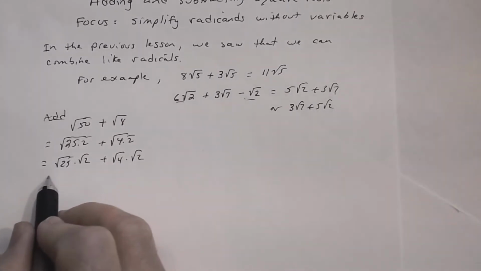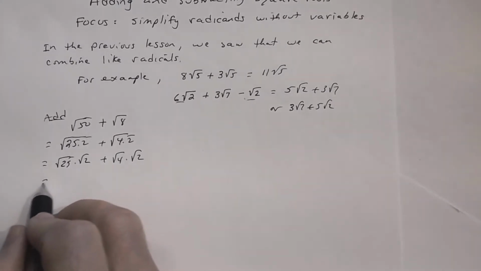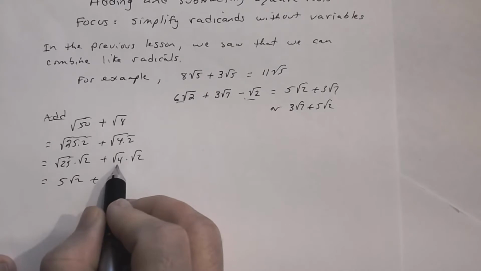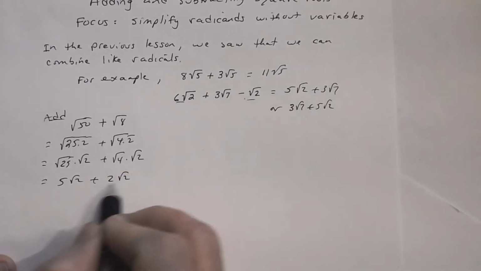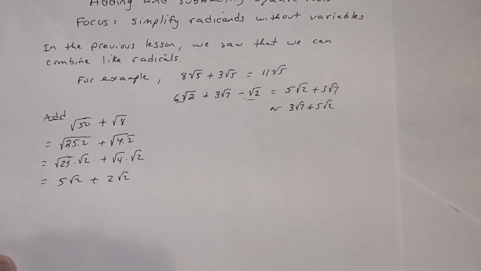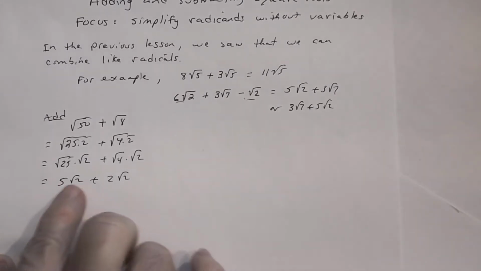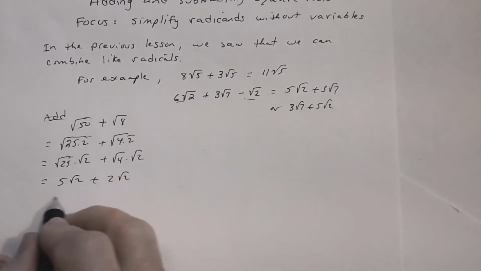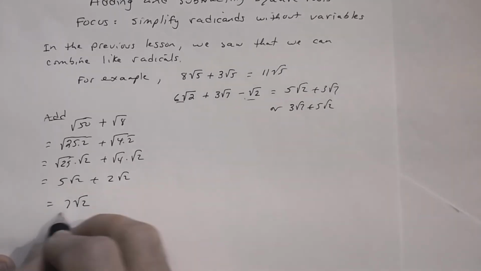And then the square root of 25, since 25 is a perfect square, the square root of 25 is 5, so you get 5 square root of 2. And then over here, the square root of 4 is 2, so I get 2 square root of 2. And now notice those are like radicals. Those are like terms. So therefore, I can combine those. So 5 plus 2 would be 7, so the answer is 7 square root of 2.